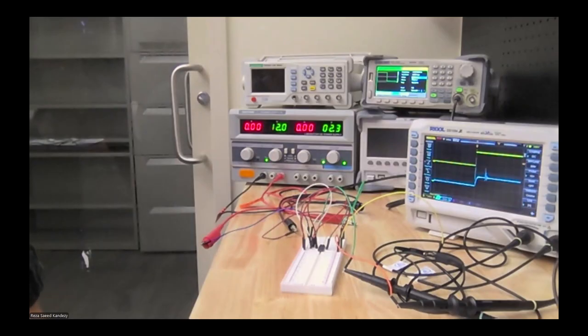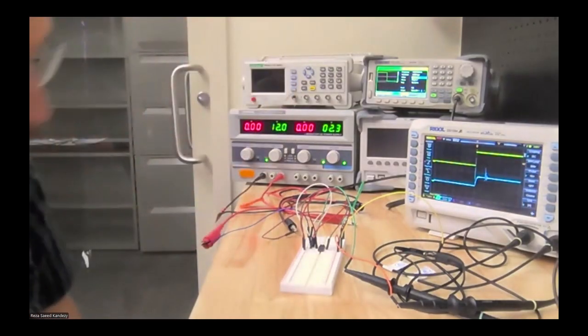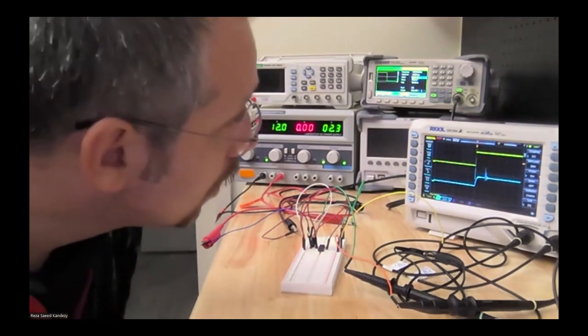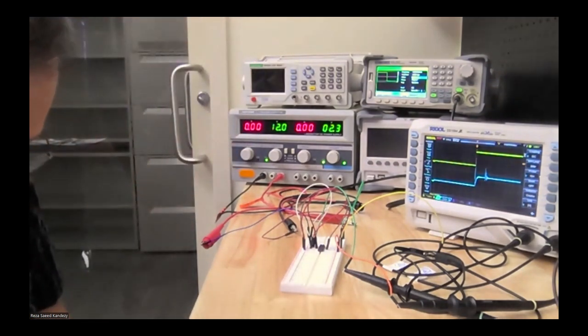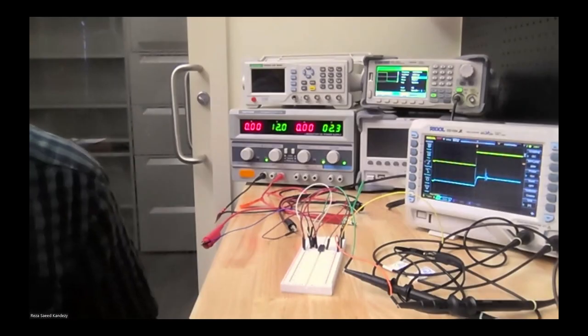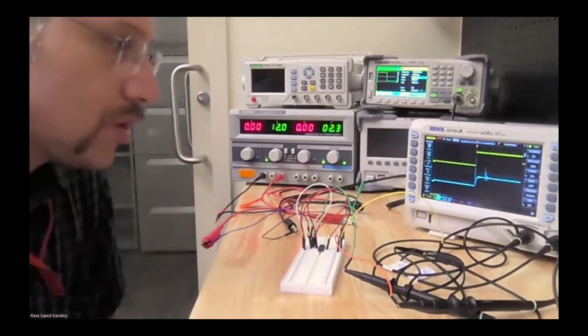I have 200 millivolts, which is 0.2, divided by 2 microseconds, so the slew rate of this op amp is 0.1 volt per microsecond. Okay, so this is how we could measure the slew rate.